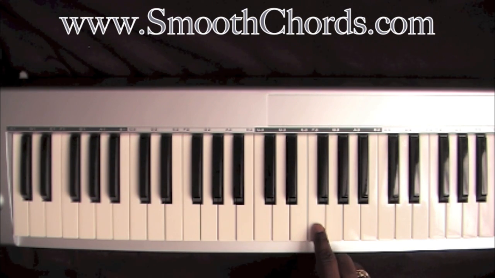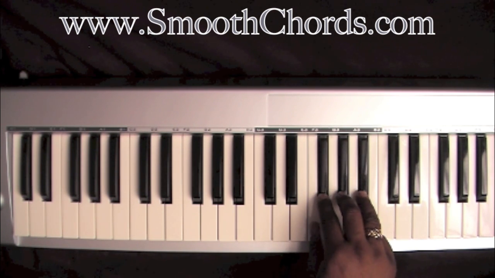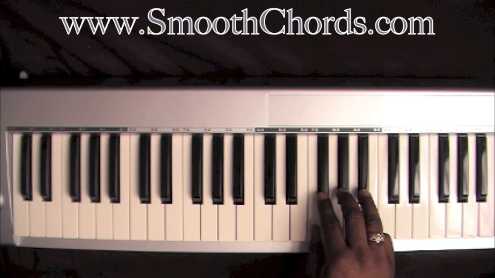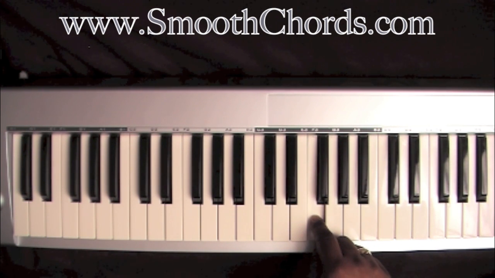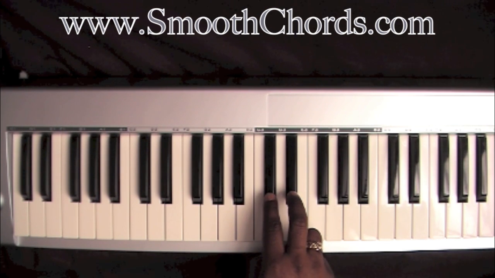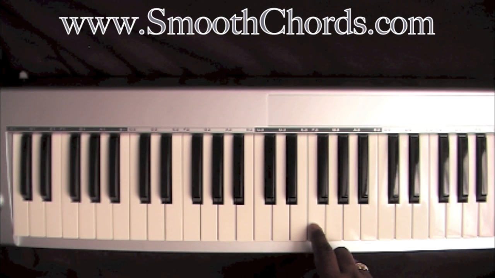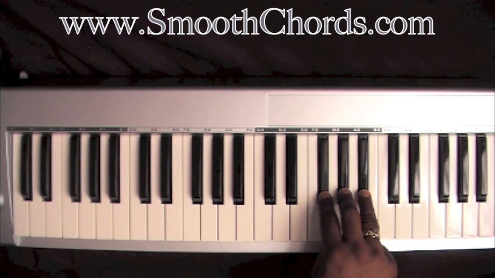One other quick tip is if you want to easily find an F, locate the 3 black keys clustered together. To the left of that is always an F. So C is to the left of this cluster of keys, which is 2, and F is to the left of this cluster of keys, which is 3.